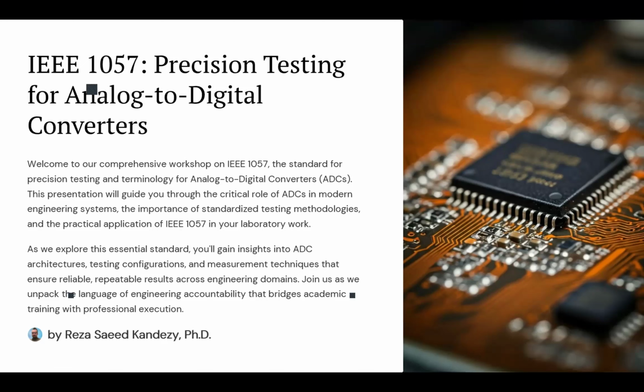Today's discussion is basically not just about the standards. We wanted to discuss the different ADC architectures and how they have different behavior and characteristics. We are going to talk about the testing configuration, and also we are going to discuss the measurement techniques so we could have reliable and repeatable results in our validation and evaluation.